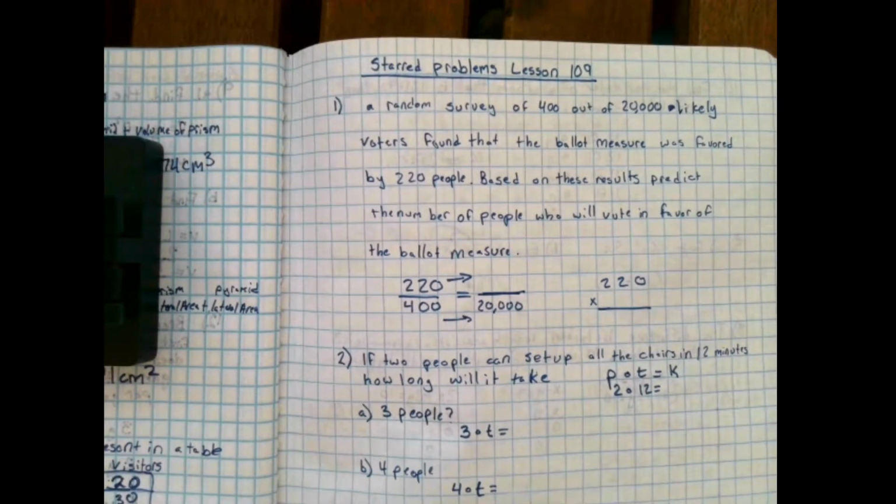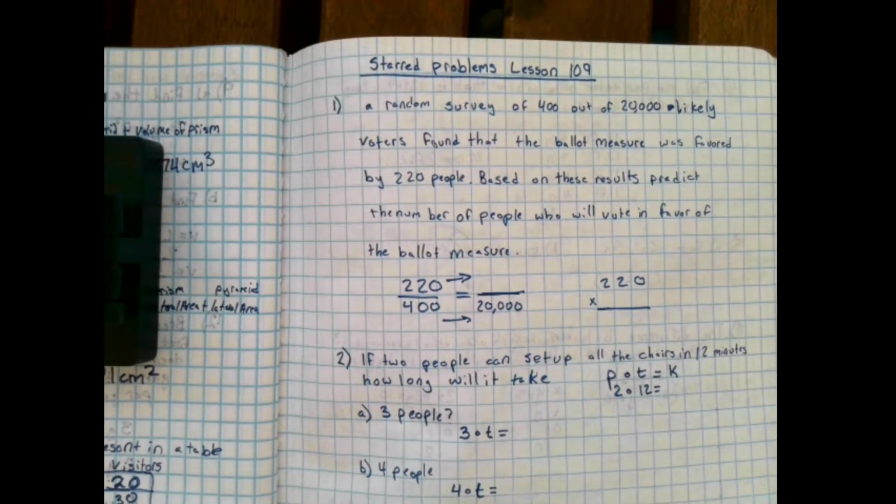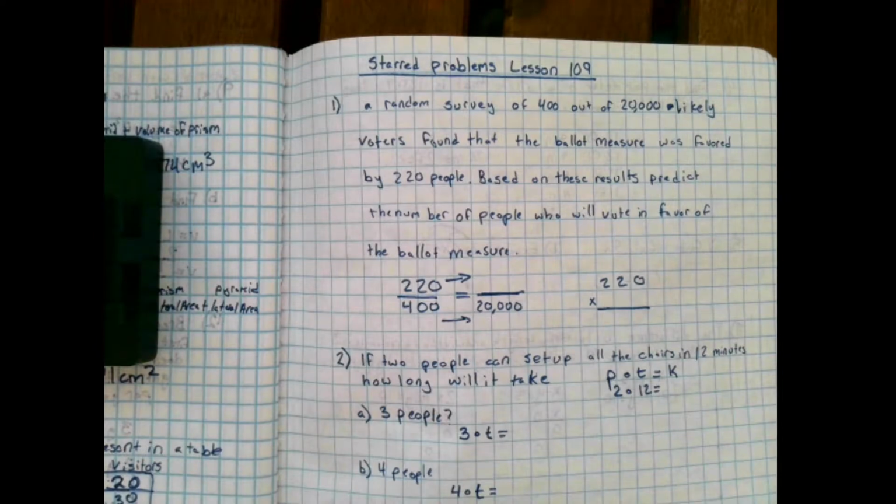Now, problem number 1 says a random survey of 400 out of 20,000 likely voters found that the ballot measure was favored by 220 people. Based on the results, predict the number of people who vote in favor of the ballot measure. Well, favored by 220 people means that 220 people liked the ballot.